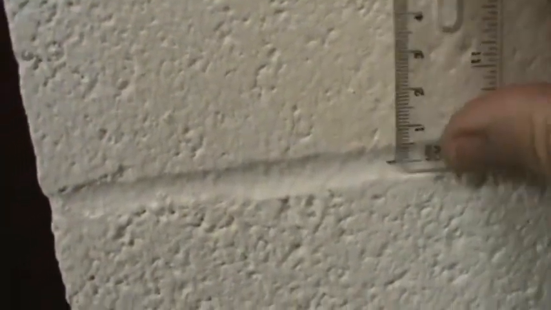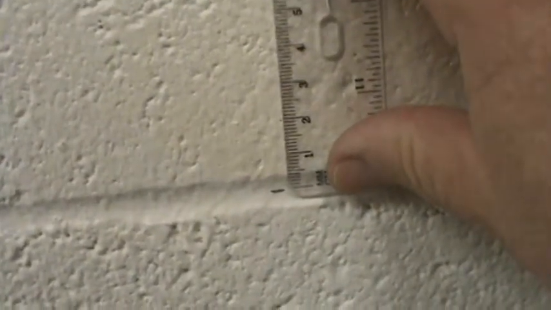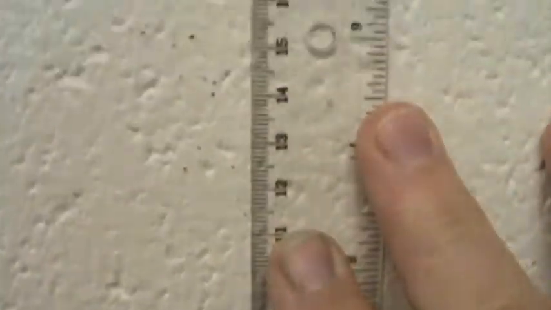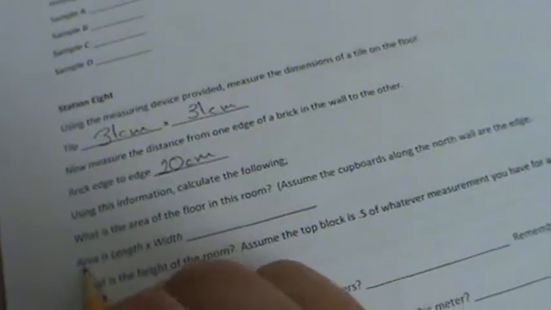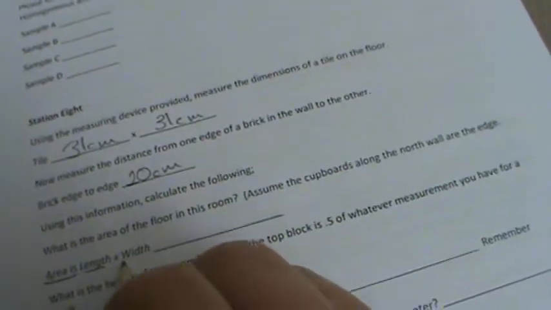The brick, I wanted to know the distance from point to point on the brick, so I have a point there, and I have a point there. And believe it or not, from halfway in the mortar, and I did fudge that a little bit because I wanted to try and get an accurate measure of the wall, it is approximately 20 centimeters from edge to edge on a brick. So we needed to know that piece of information. 20 centimeters. All right, now to determine the area of the room, area is length times width.